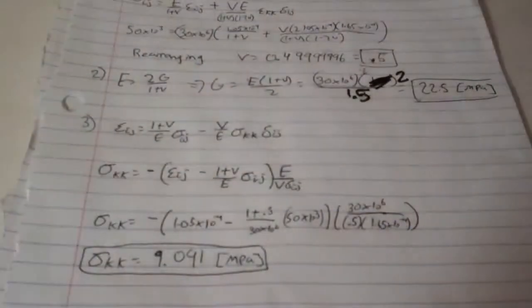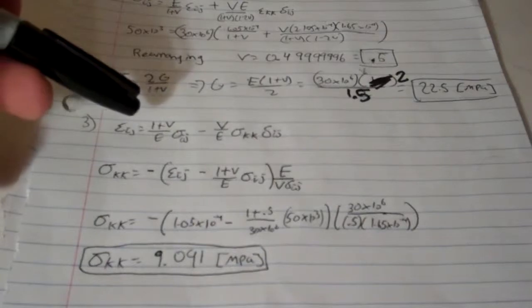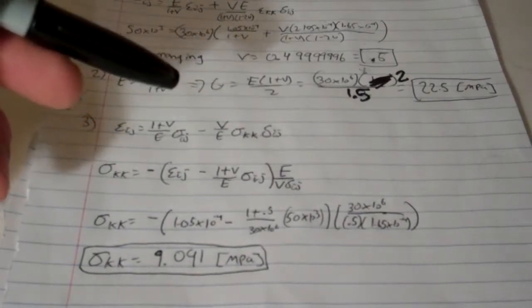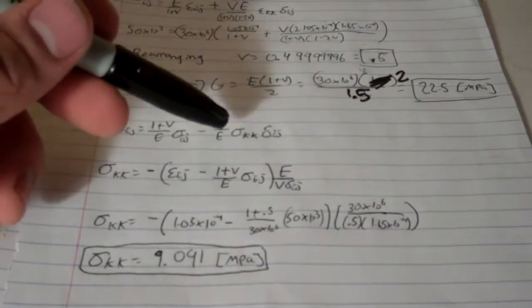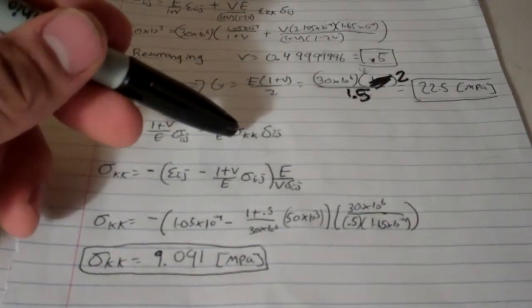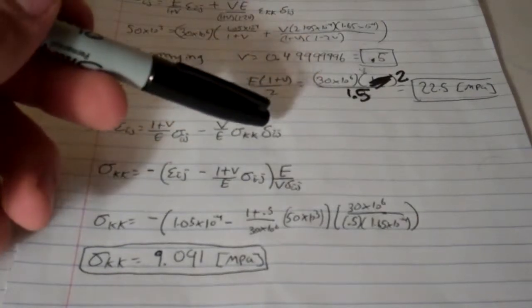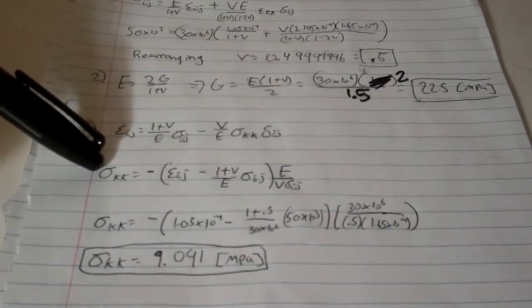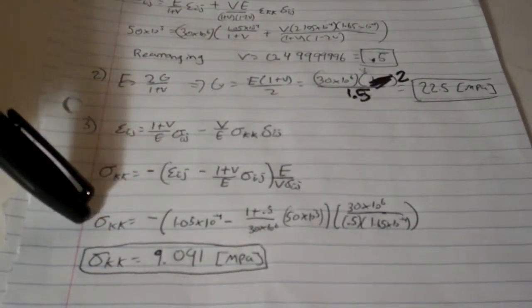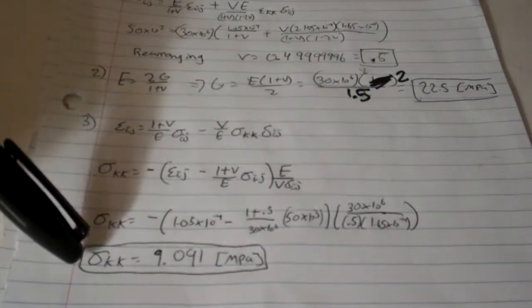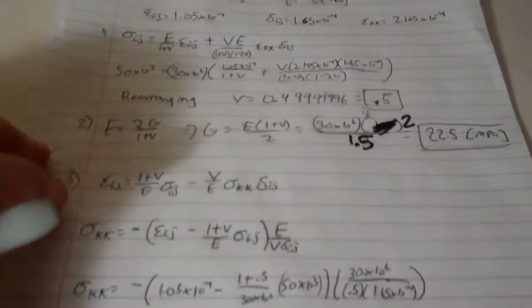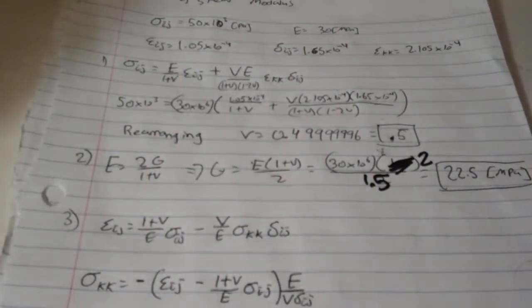So, plugging in the values again, we have epsilon ij equal to (1 plus the Poisson's ratio) over E times sigma ij, minus the Poisson's ratio over E times sigma kk, which is the value we're trying to solve for, times this delta ij. So, rearranging the values, we isolate the sigma kk, and then plugging in the values, we get a value of 9.091 megapascals. So, a pretty reasonable value based upon the type of stuff that we've been seeing.